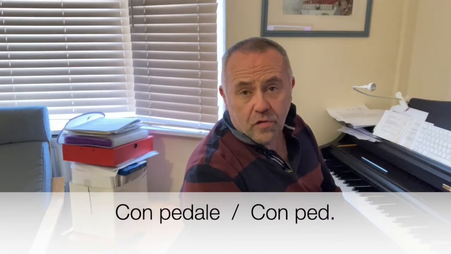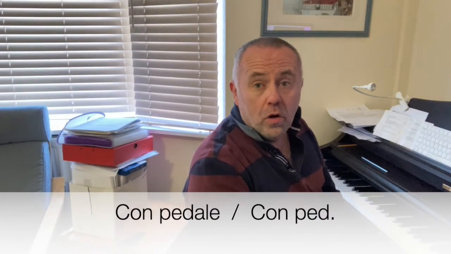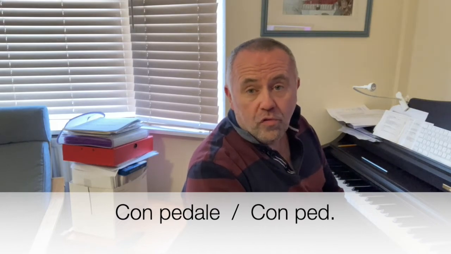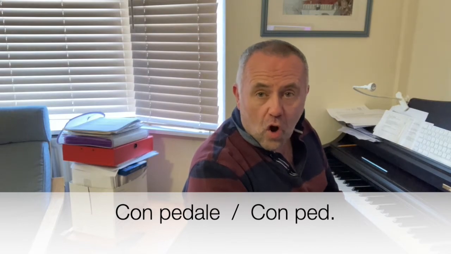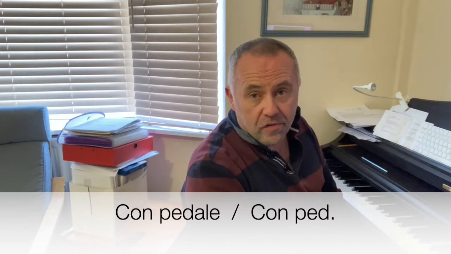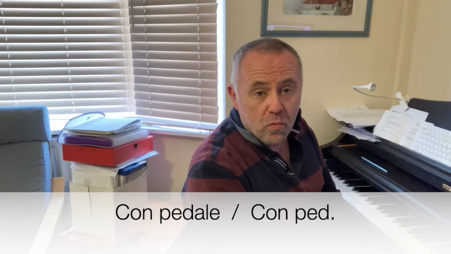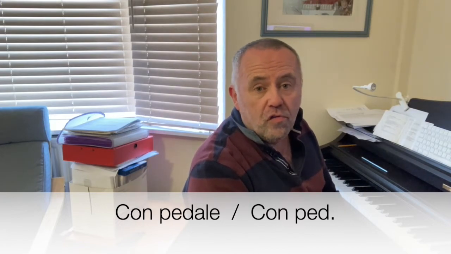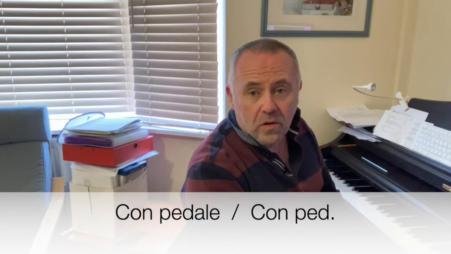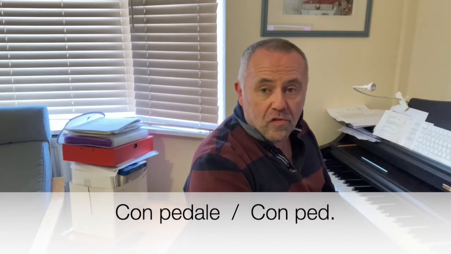The Italian words con pedale or con ped tell you to use the right pedal, but you must also use your common sense, experience, and your ears too. It is almost never an instruction to put your foot on the pedal and forget all about it.